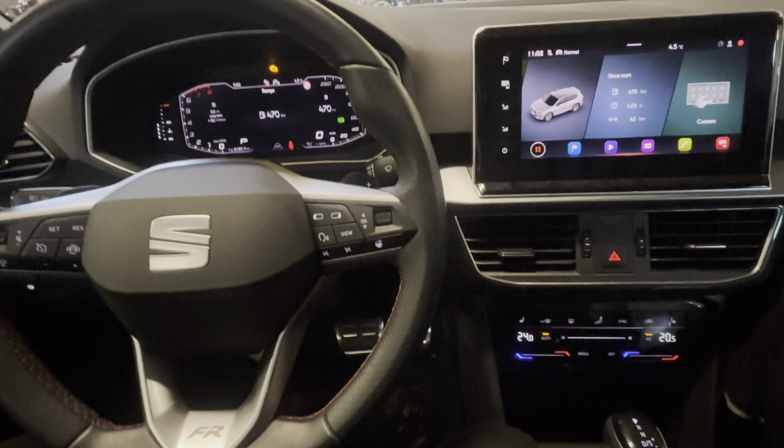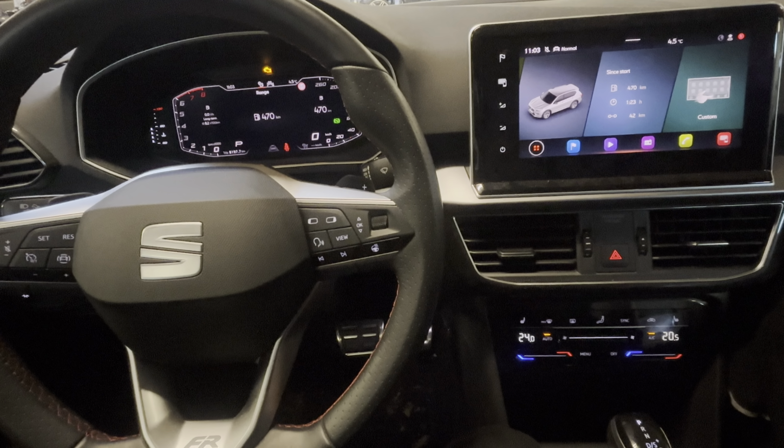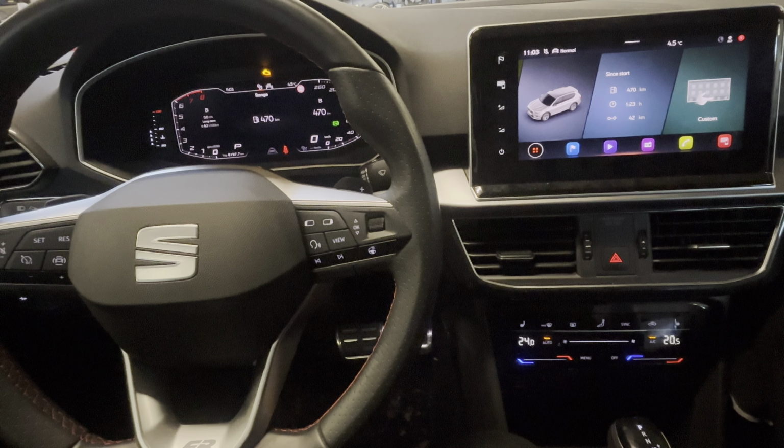In today's video I'm going to show you how you can change the menu language of a Seat Tarraco. This one comes from 2023, and in this short video I'm going to show you how you can do it for yourself.